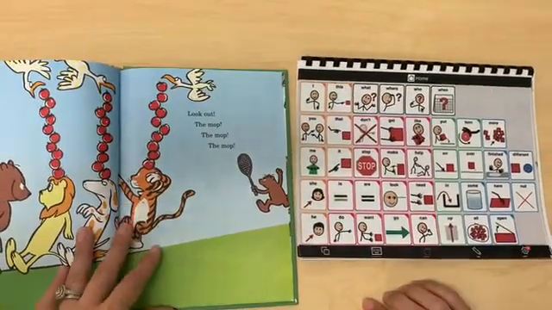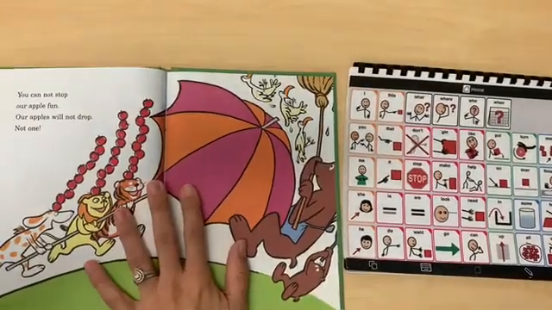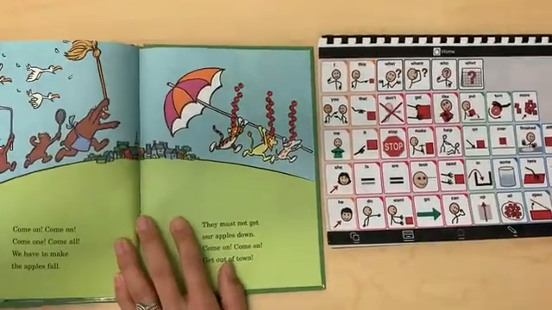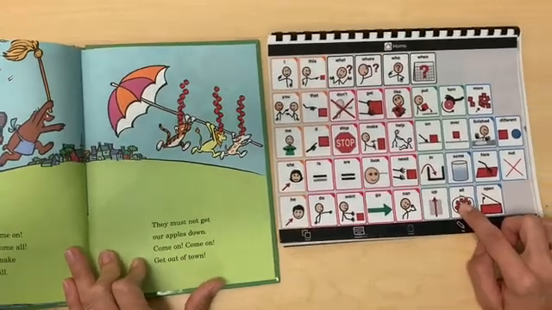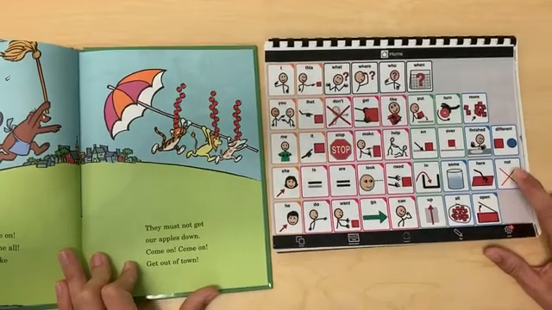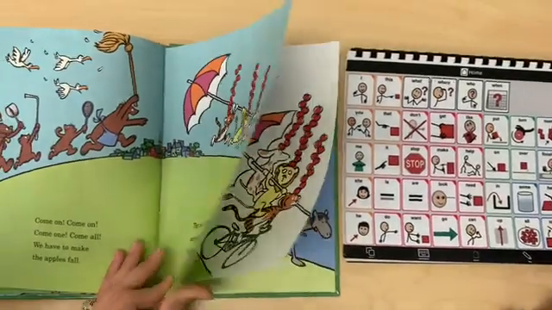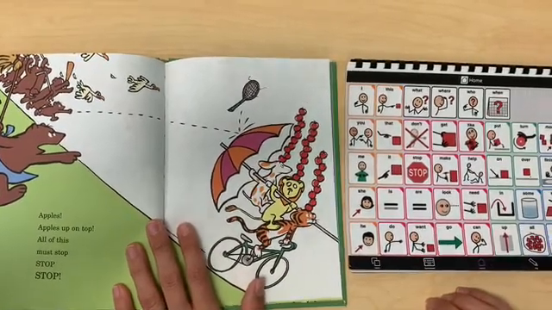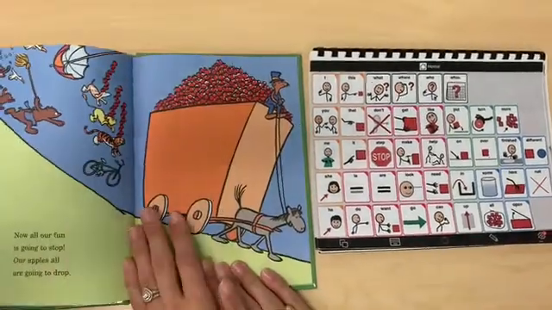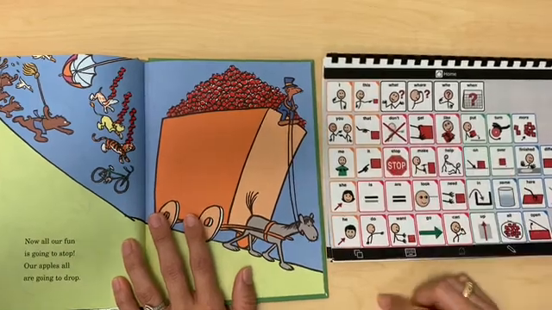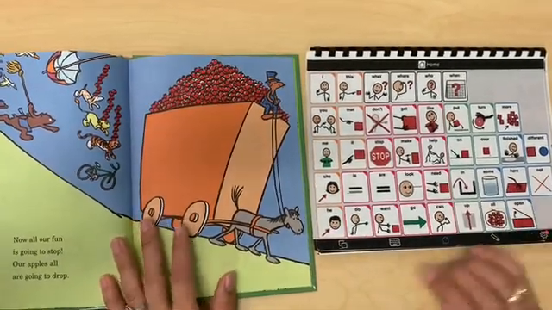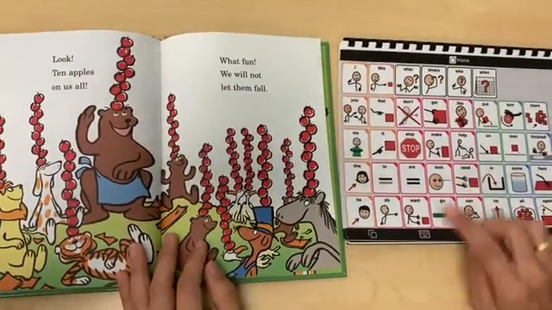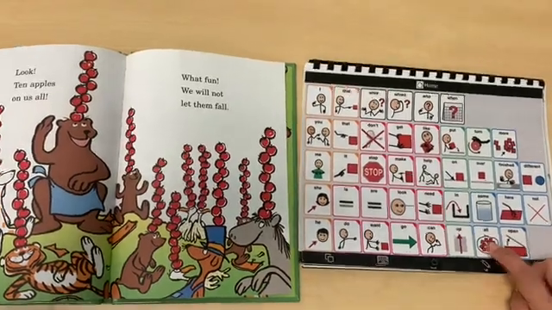Look out, the mop. We cannot stop our apple fun. Our apples will not drop, not 1. Come on, come one, come all. We have to make the apples fall. They must not get our apples down. Come on, get out of town. Apples up on top. All of this must stop. Now, all our fun is going to stop. Our apples all are going to drop. Oh no. Look, 10 apples on us all. What fun. We will not let them fall.